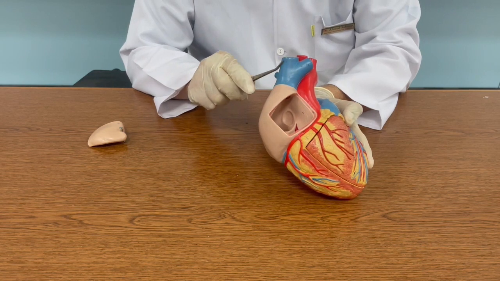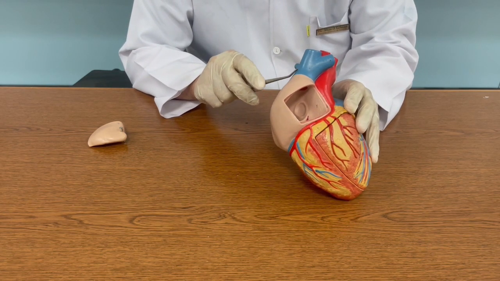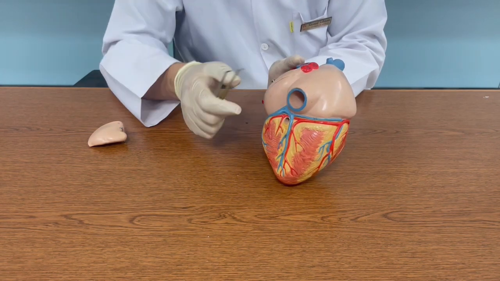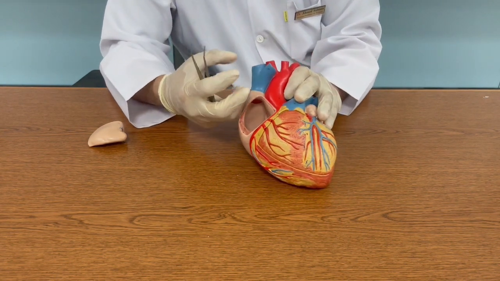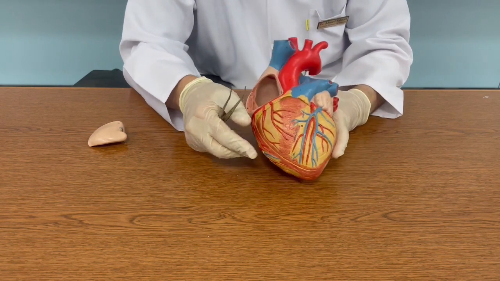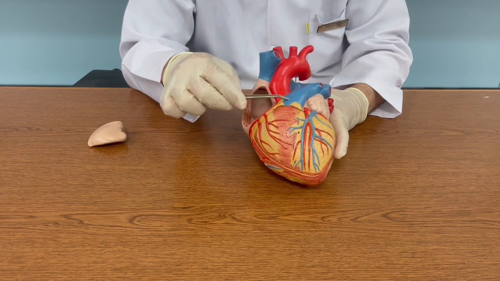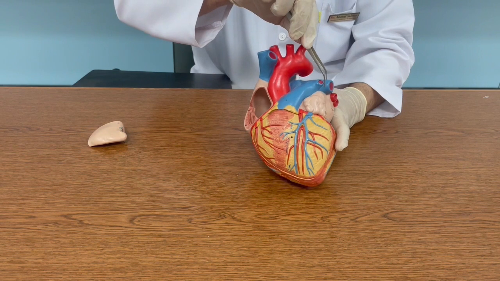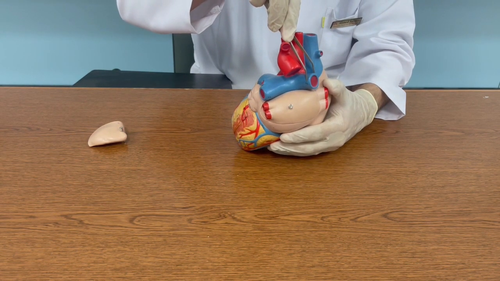What are the blood vessels that enter and exit the heart? This is the superior vena cava, which drains the blood from the upper half of the body into the right atrium. The inferior vena cava drains the blood from the lower half of the body into the right atrium. The deoxygenated blood enters the right atrium, which pumps the blood into the right ventricle. The right ventricle pumps the non-oxygenated blood into the pulmonary artery. This is the pulmonary artery, which is divided into 2 arteries, the left pulmonary artery and the right pulmonary artery.